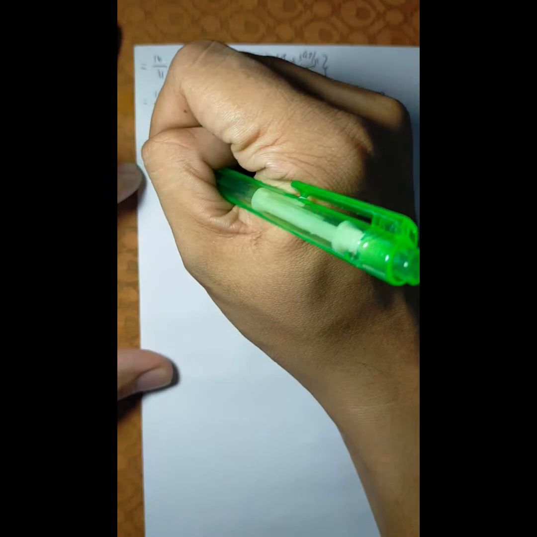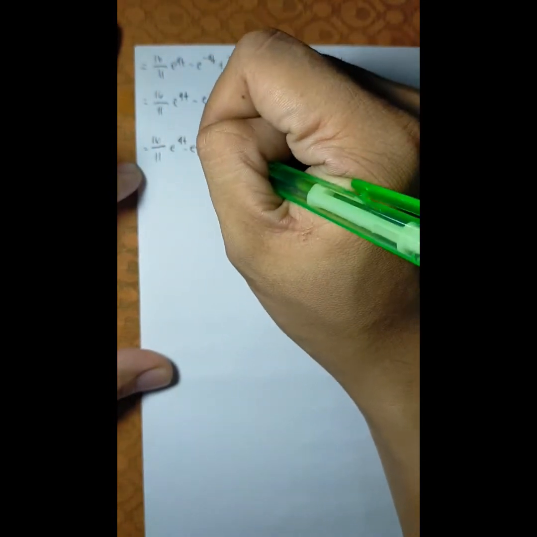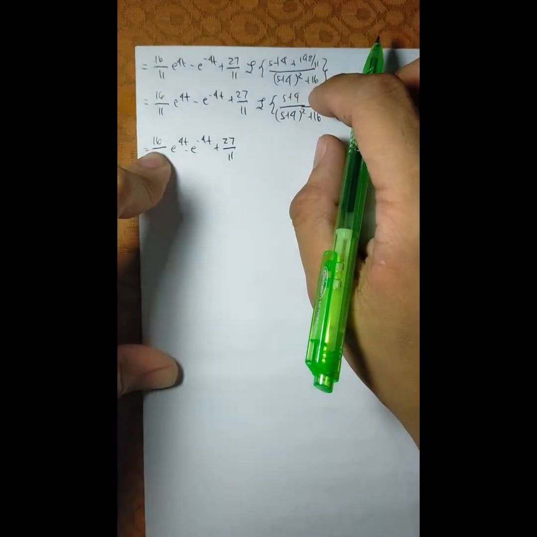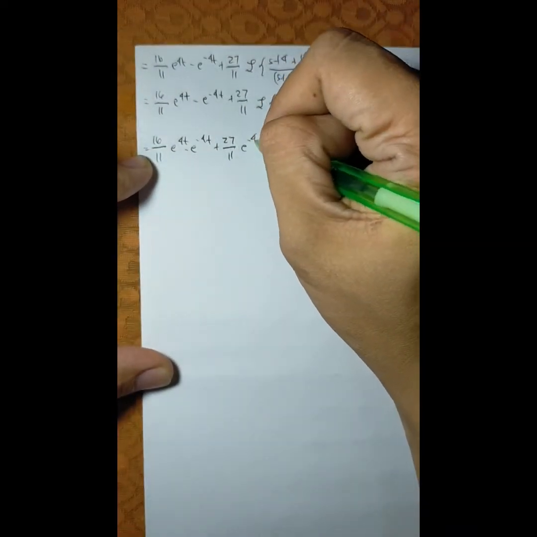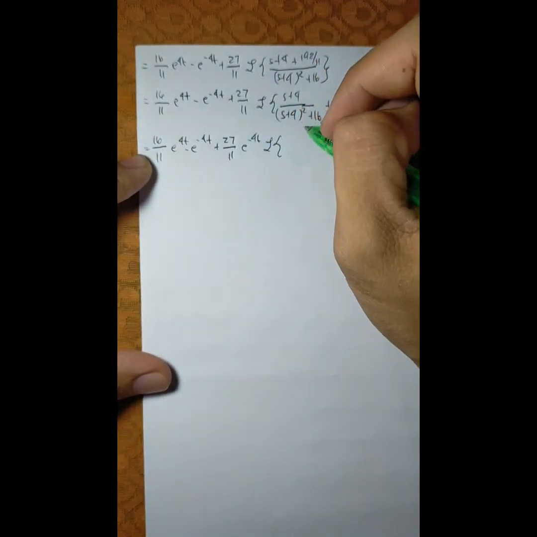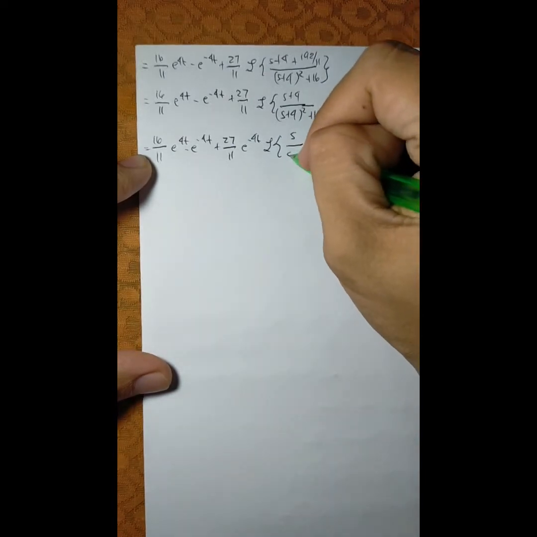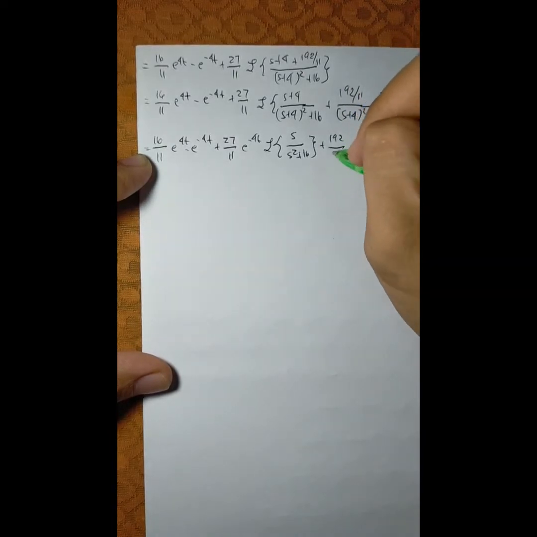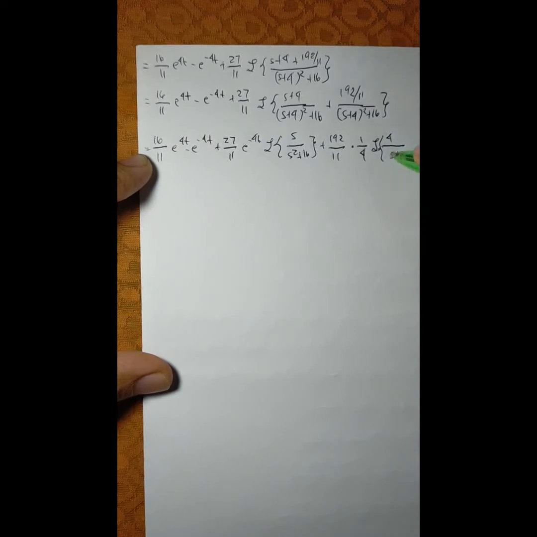We have 16 over 11 e raised to 4t minus e raised to negative 4t plus 27 over 11 e raised to negative 4t Laplace inverse of s over s squared plus 16 plus 192. We will take out 192 over 11 and we will multiply by 1/4 so that we can have Laplace inverse of 4 all over s plus 4 squared plus 16.